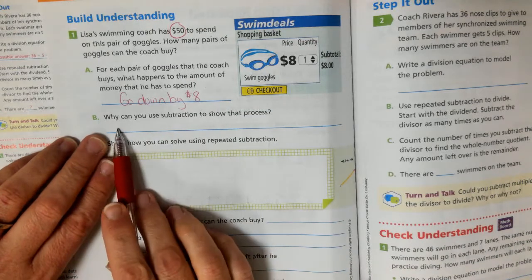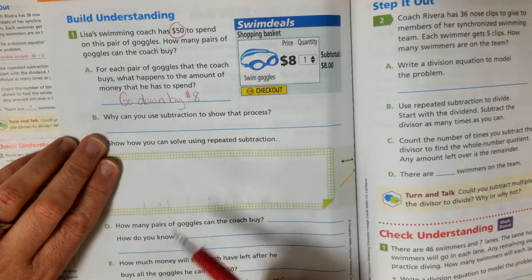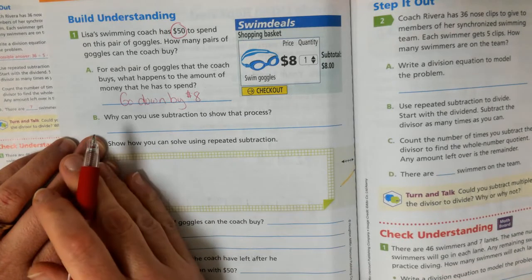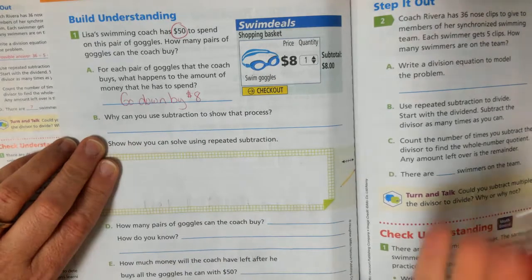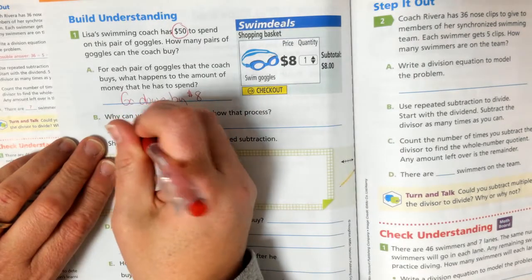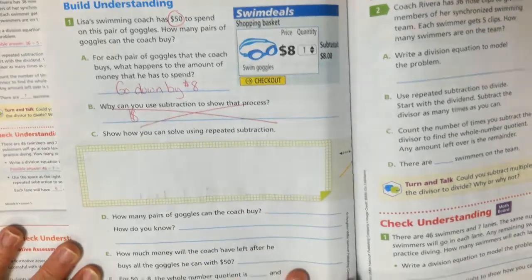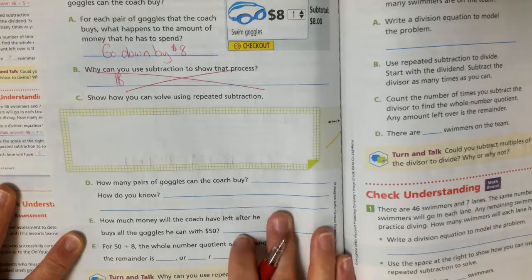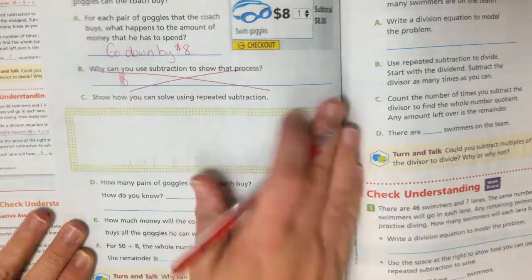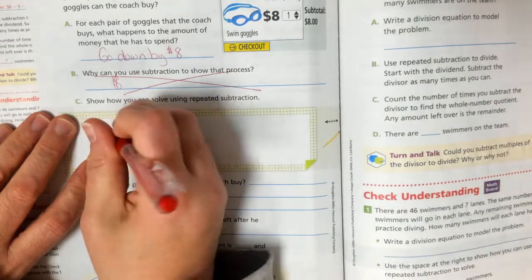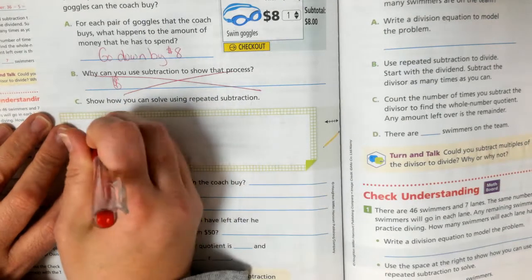So why can you use subtraction to show that process? Because subtraction and division go hand in hand, right? So actually, I'm trying to cut out as much of the writing part because I want you to actually do the math. So let's show this. If I have 50, first I'm going to subtract by 8.